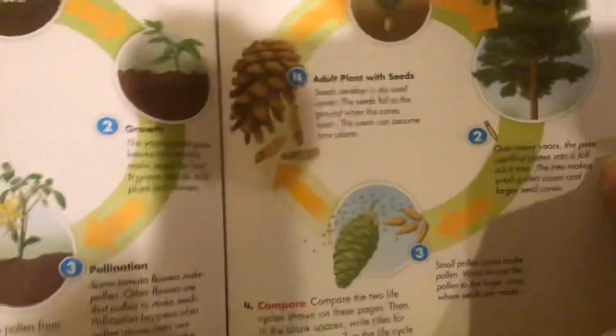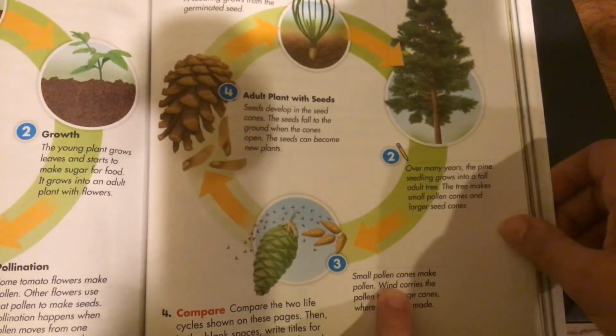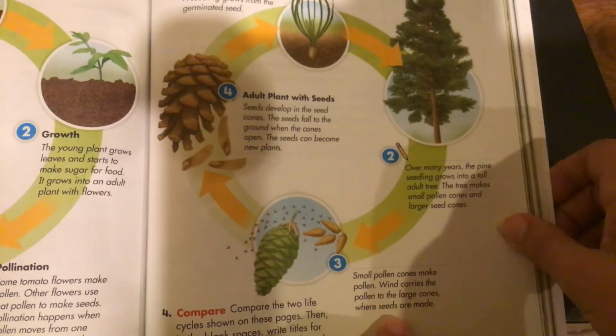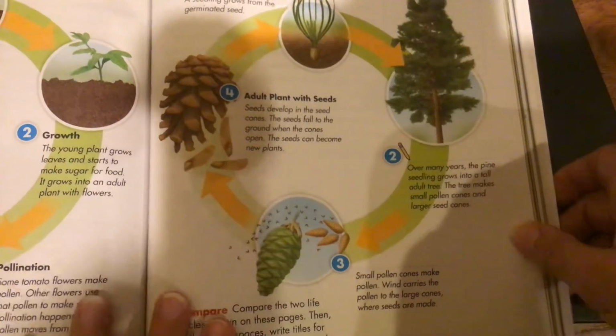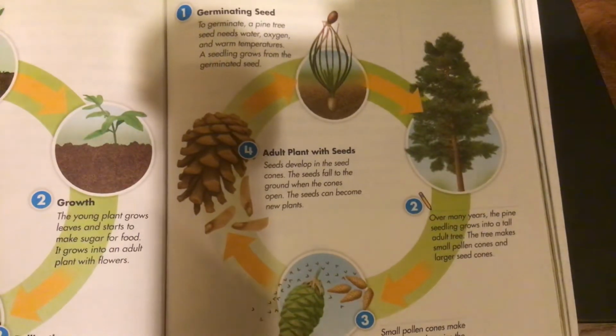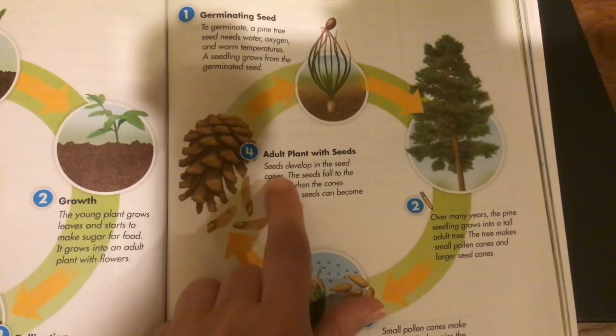Next, just like on the flowering plant, the third stage is called pollination. Small pollen cones make pollen. Wind carries the pollen to the large cones where seeds are made. And then finally, you've got stage 4, the adult plant with seeds. Seeds develop in the seed cones. That's very important for you to remember that.